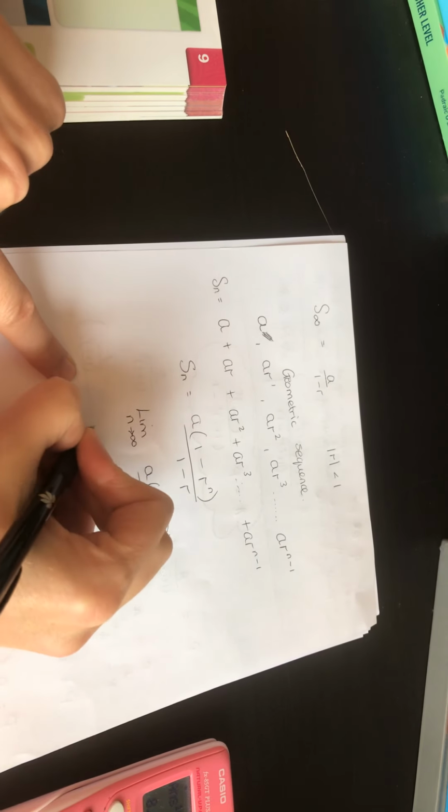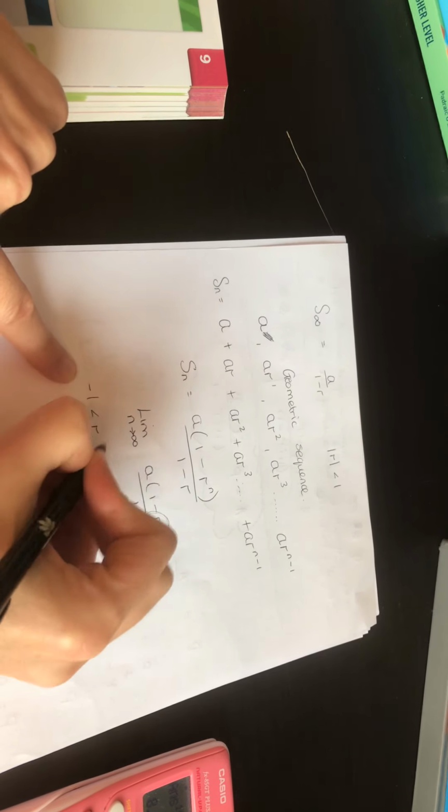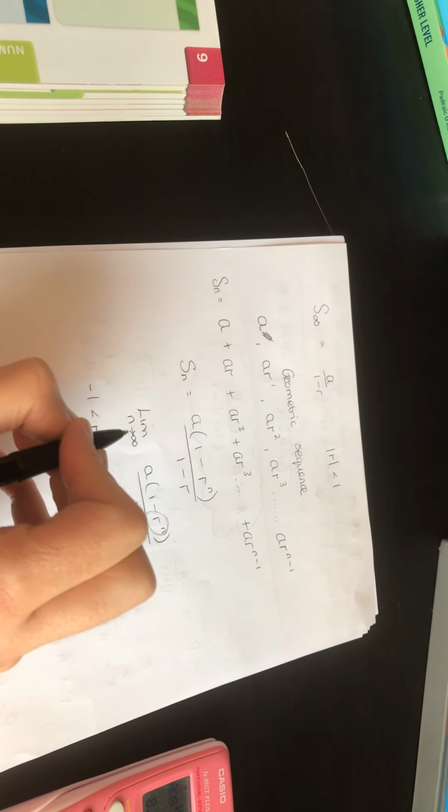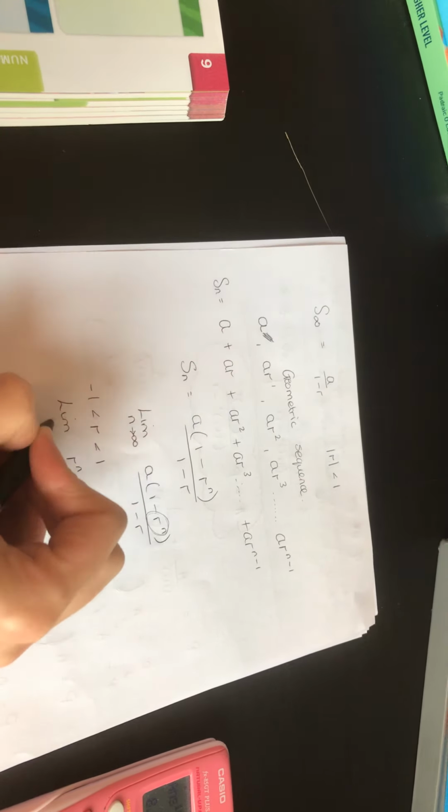So in the book, they give a couple of examples, but I don't think I need to do that. I'm just going to say that I'm putting r between minus 1 and 1. And when I do that, then r to the power of n, when you get the limit as n tends to infinity of this, you get pretty much 0. You get something so insignificantly small, it's heading towards 0.